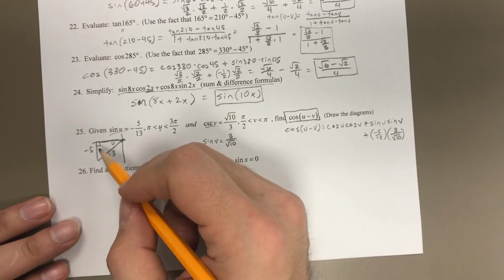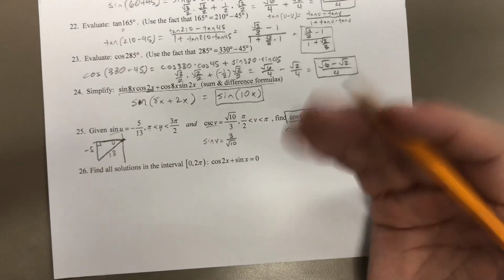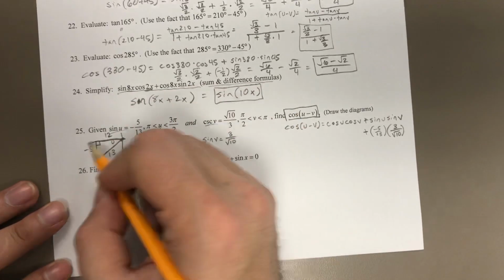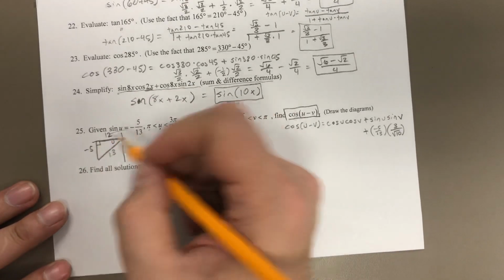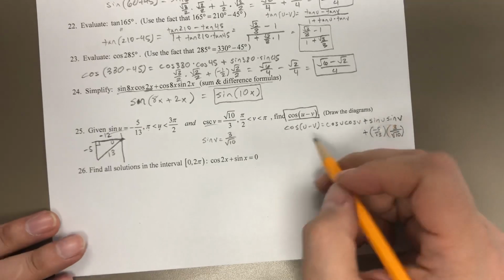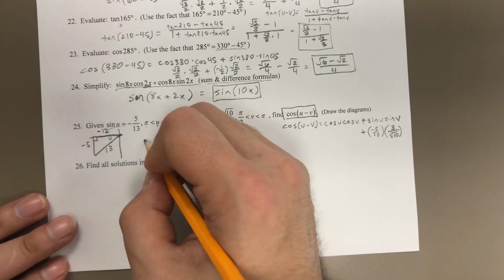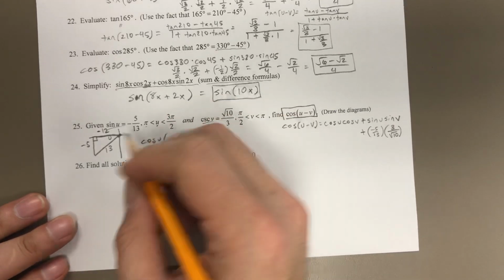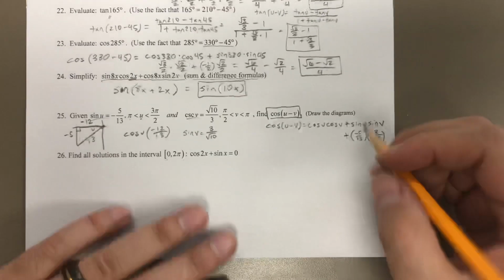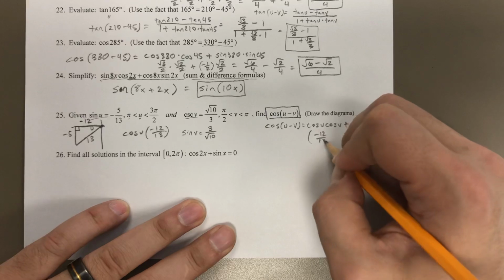So negative 5 squared plus x squared equals 13 squared. You might have already seen this. This is going to be a Pythagorean triple. It's going to be 12. And since it's pointing over to the left, on the left side, the x value is going to be negative, so that's going to be a negative 12. So if I need to find the cosine of u, I can really easily just use this triangle to find that. So the cosine of u is going to be the adjacent side, negative 12, over the hypotenuse, 13. So that's what I can plug in over here for the cosine of u, negative 12 over 13.